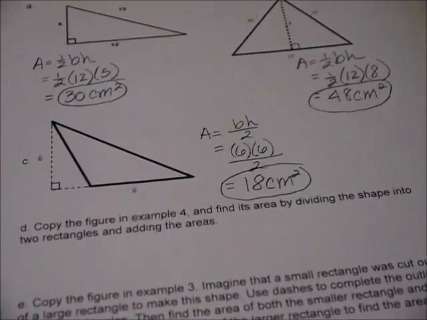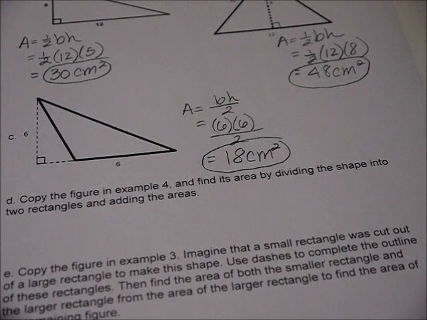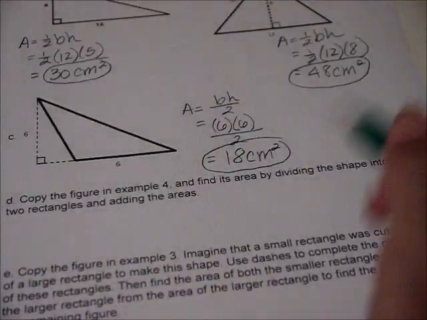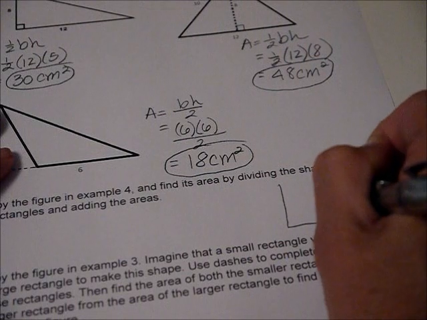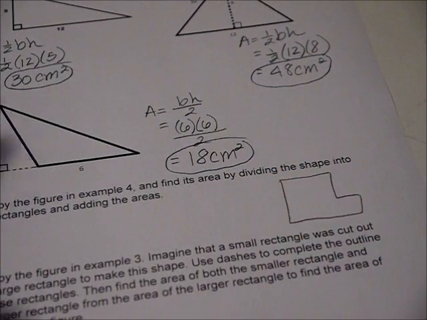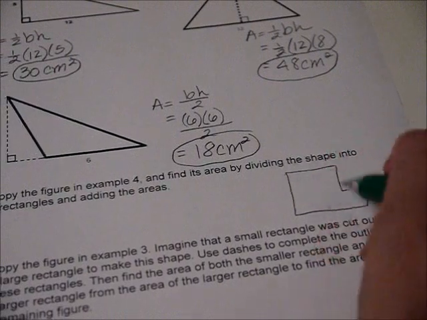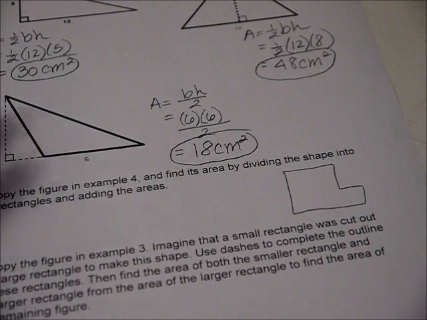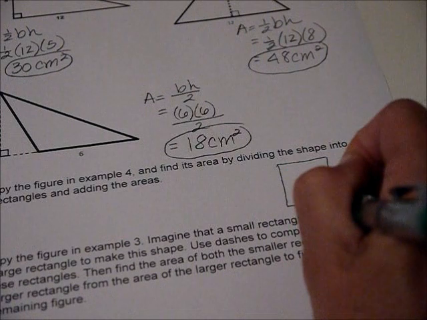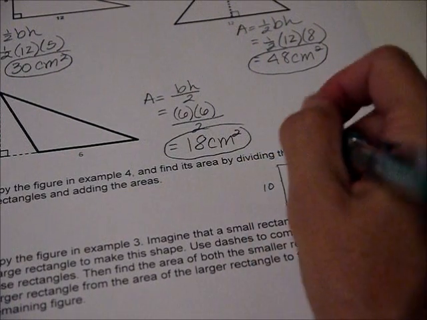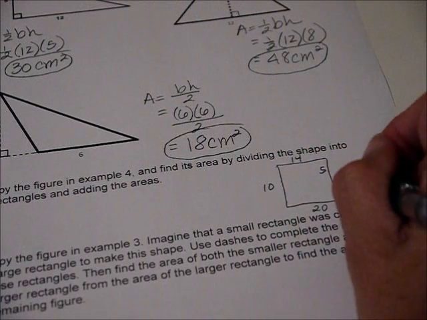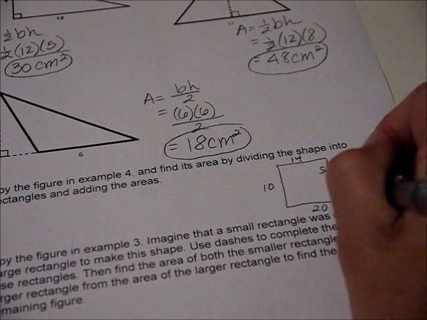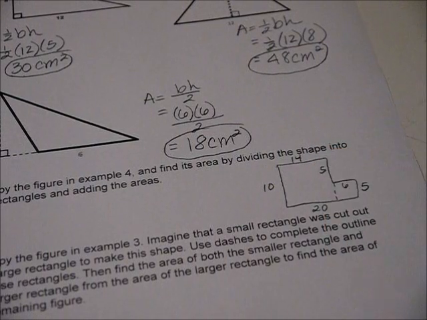There we go. Now it says copy the figure in example 4. And example 4 was this figure. So you don't have to draw it that large, okay? Let's draw a small version of it. Okay, by dividing the shape into 2 rectangles and then adding the areas rather than doing the subtraction the way we did it. So it is 20, 10, 14. Said that was 5. This is 5, and this is 6. So we can draw it this way.